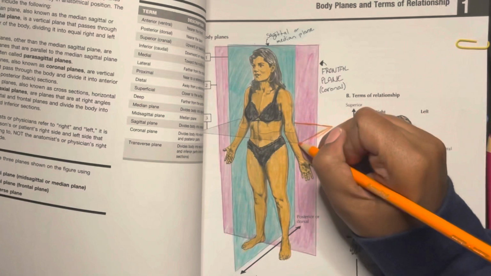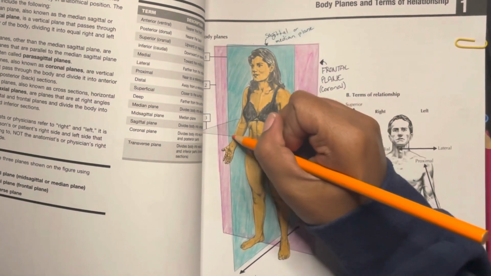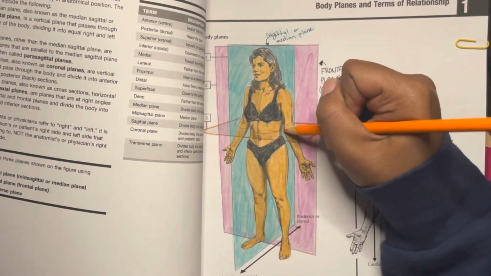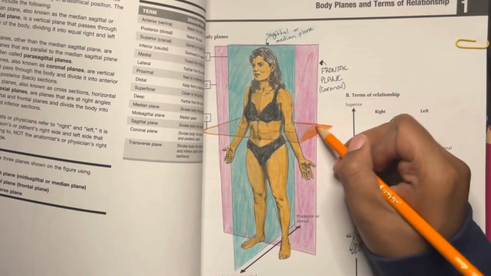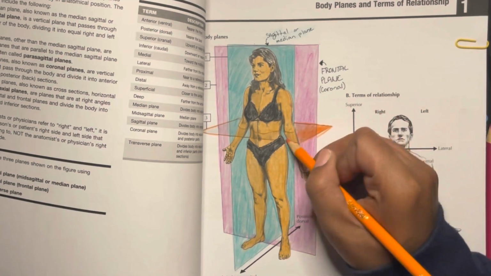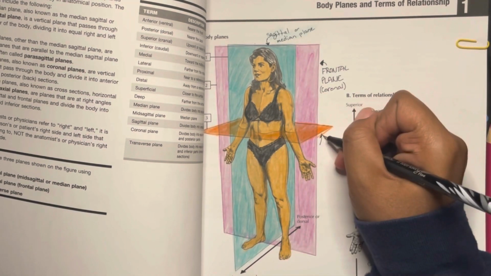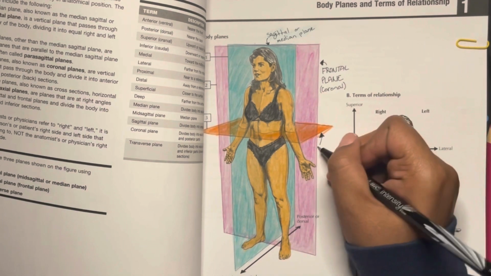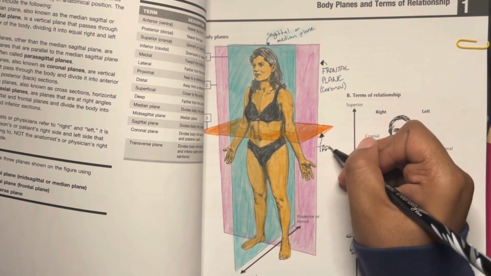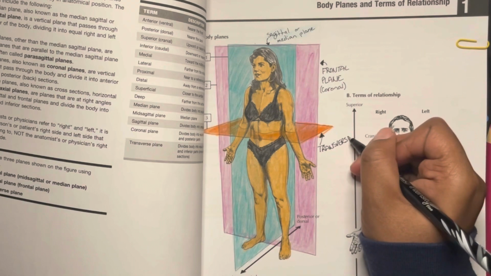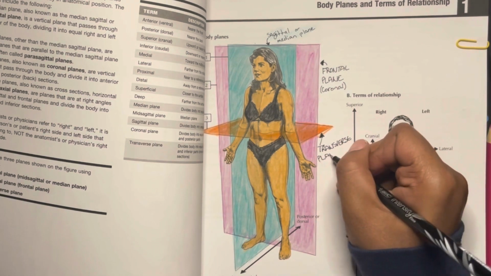All right, and for our very last plane, for the last anatomical plane, this is the transverse plane. This is where you separate the body into superior and inferior halves. And that concludes all of the planes.